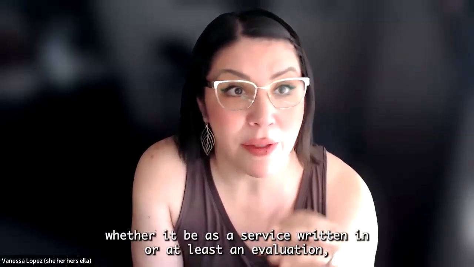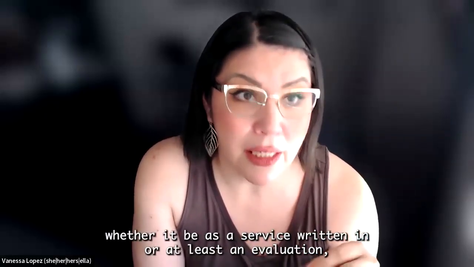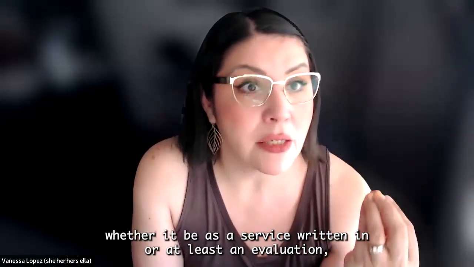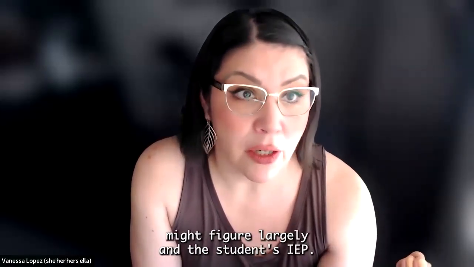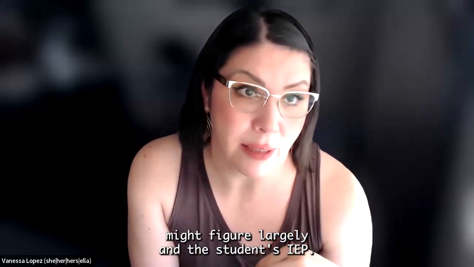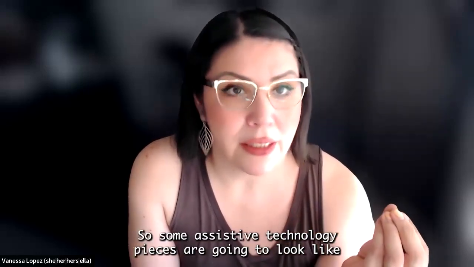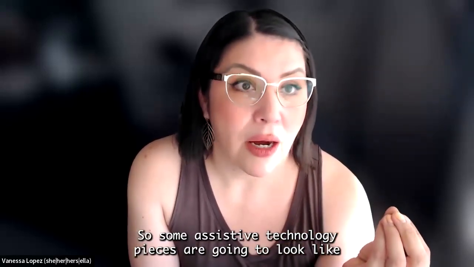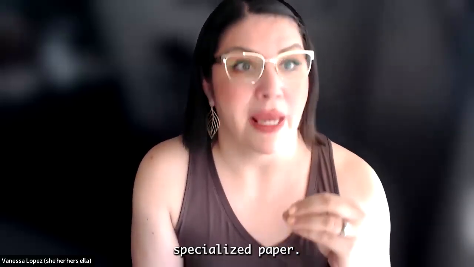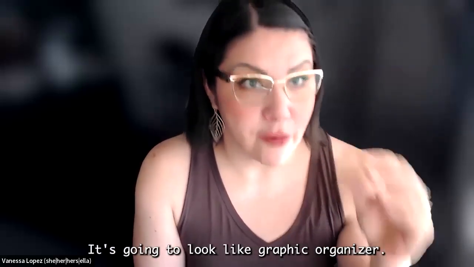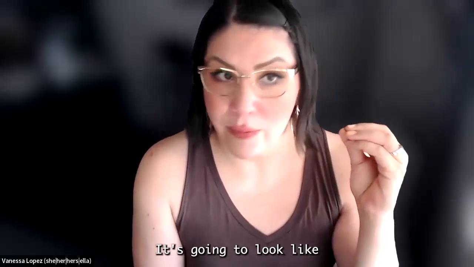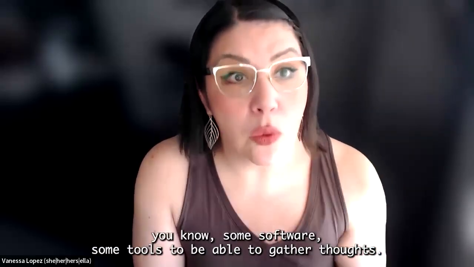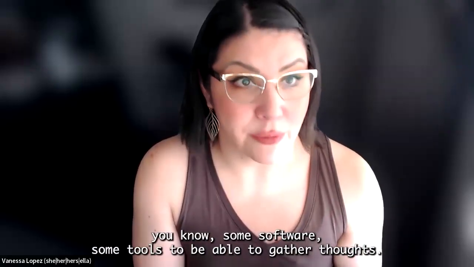For a child with autism, some of our students with autism have some OT, occupational therapy supports also embedded in their IEP, whether it be as a service written in or at least an evaluation or some recommendations where assistive technology might figure largely in the student's IEP. So some assistive technology pieces are going to look like specialized paper. It's going to look like graphic organizers. It's going to look like some software, some tools to be able to gather thoughts, right?